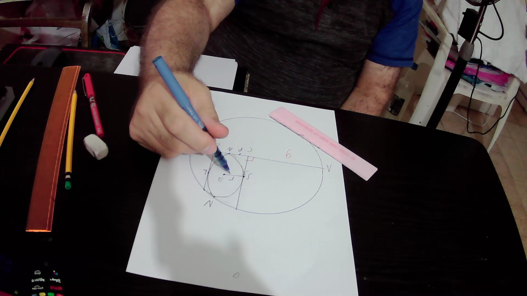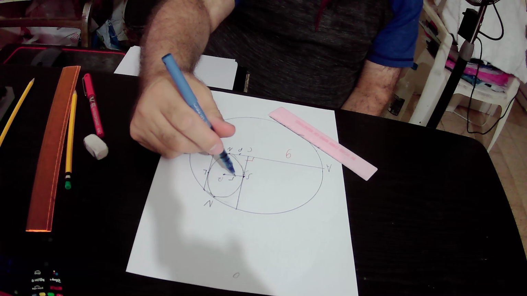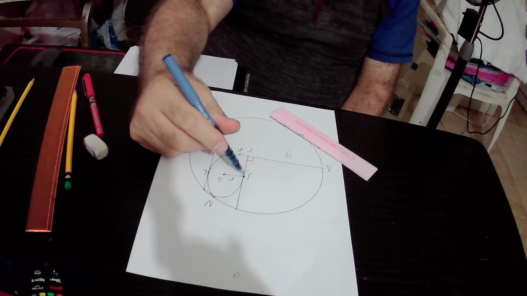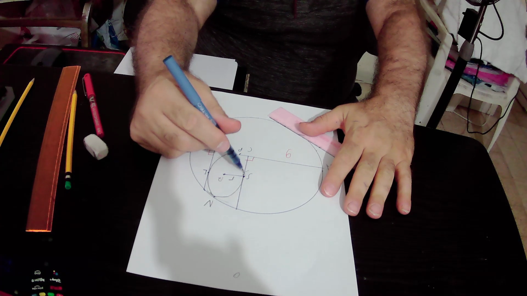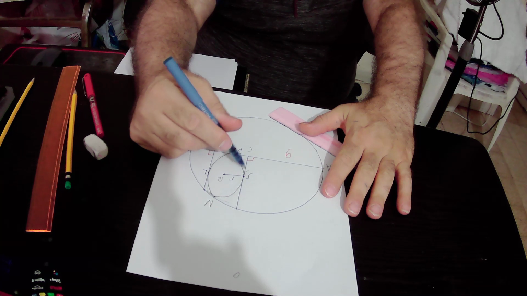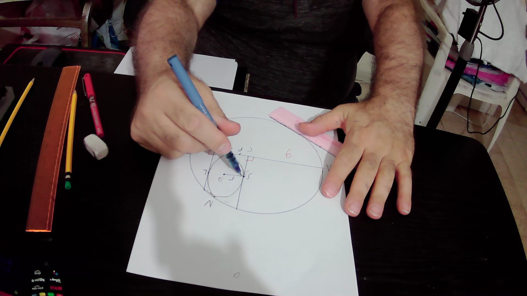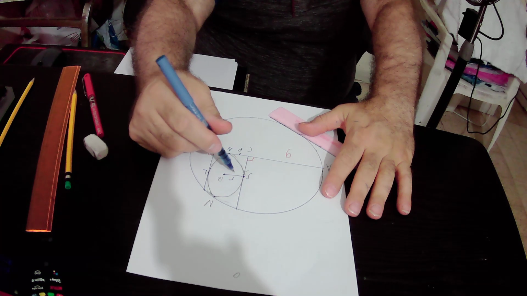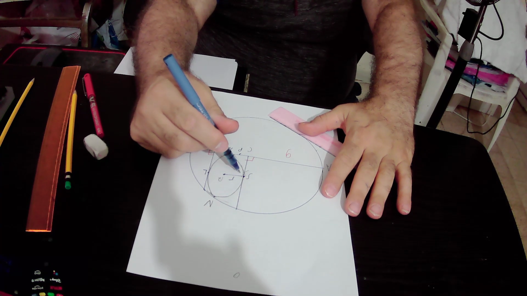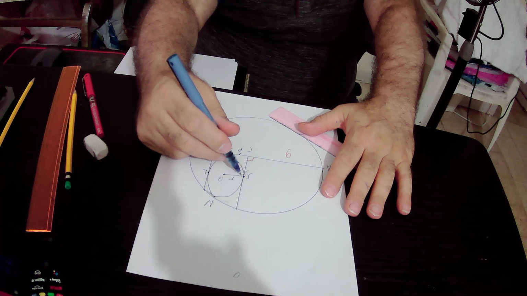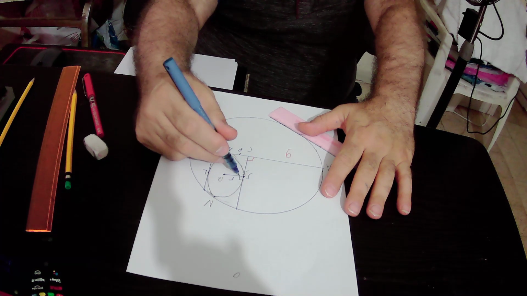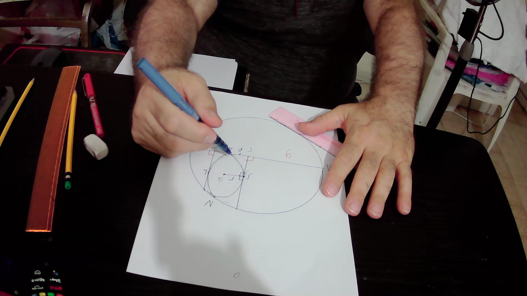The radius is perpendicular to its tangent, because we have a tangent at the point and we draw a radius to it, and we have a rule that a radius is perpendicular to its tangent. So this angle is 90 degrees and also this angle is 90 degrees.